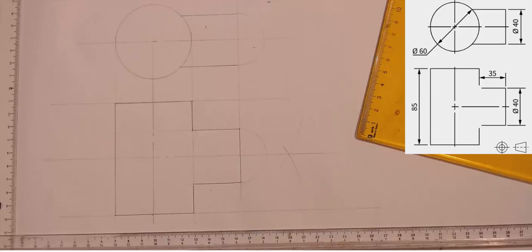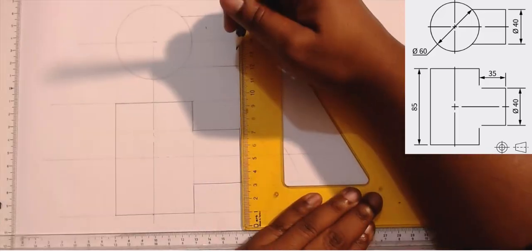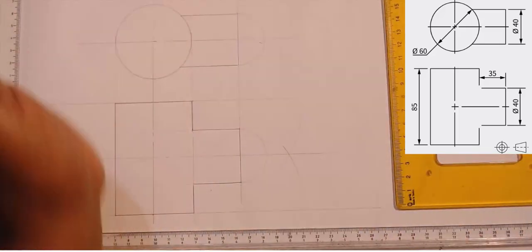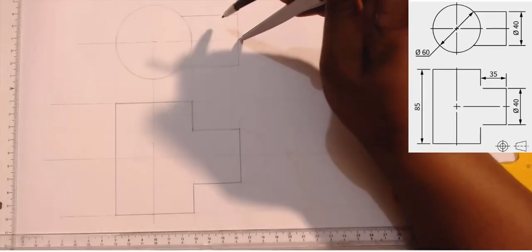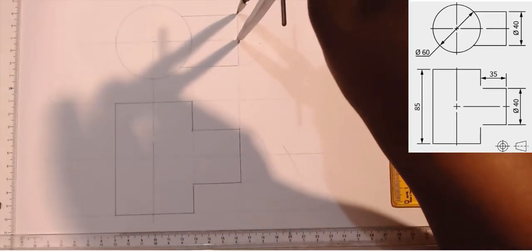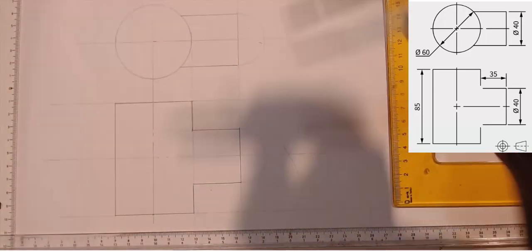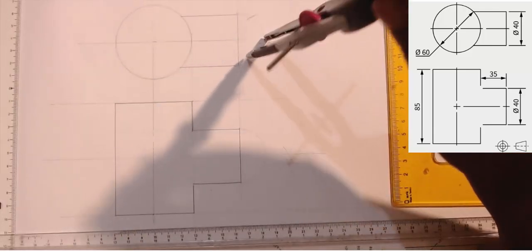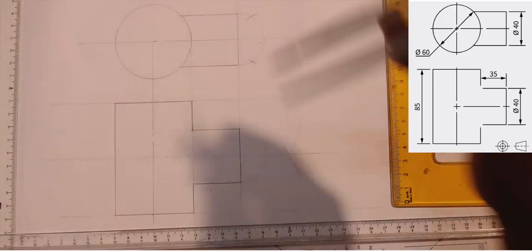Now the first thing that we need to do in order for us to actually get the line of penetration, we need to divide this half circle into 12 equal parts or 6 equal parts. So I'm going to go to this half circle here, arc anywhere this side, arc anywhere this side where they meet with the half circle.